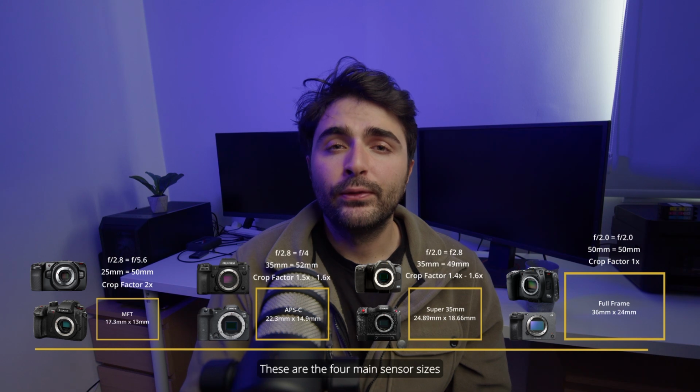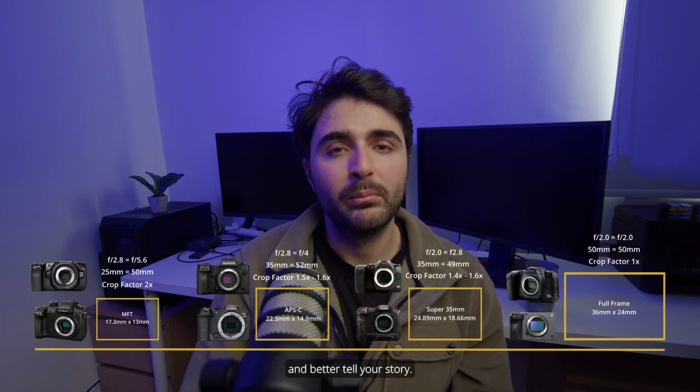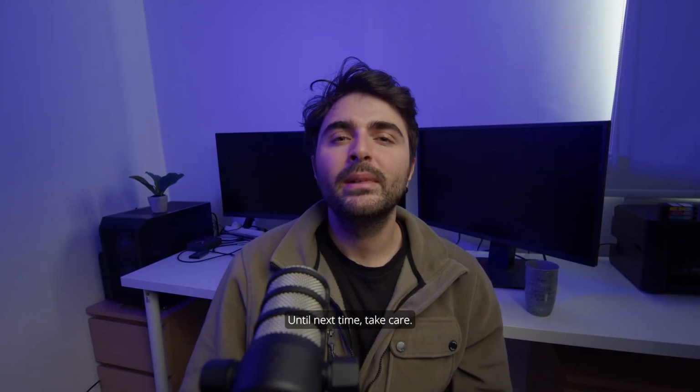So there you have it. These are the 4 main sensor sizes that are going to help you better understand your camera and better tell your story.